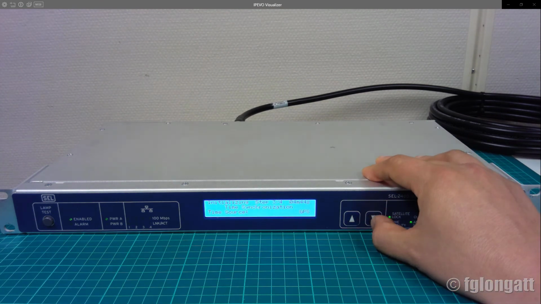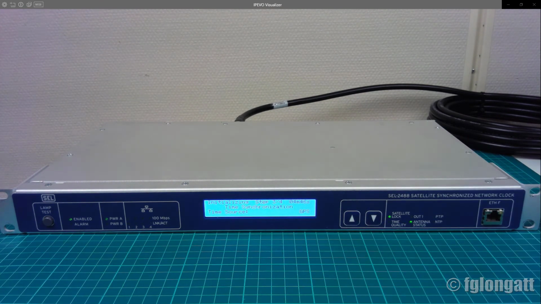Okay. As you can see over here, I came back to the main menu, and you can see that the clock is still in initializing process, step 3 or 4, and you can see we have spent 5 minutes. Okay, in this case we have spent 5 minutes, and the clock is still waiting for synchronization.